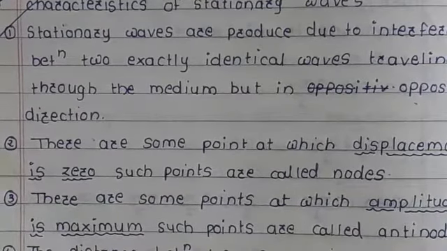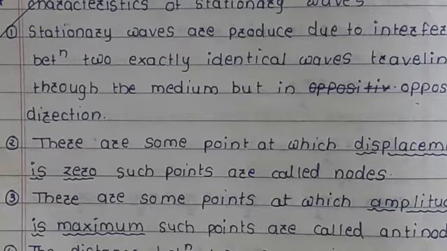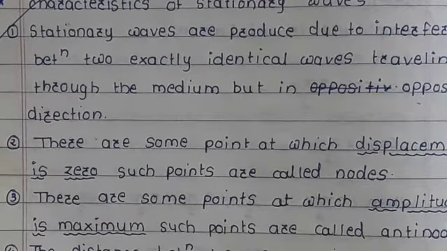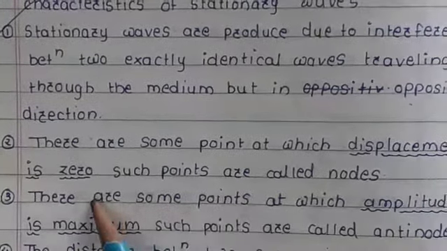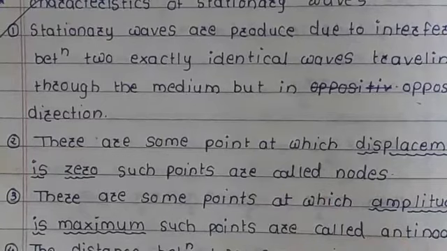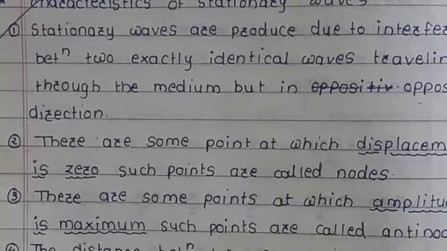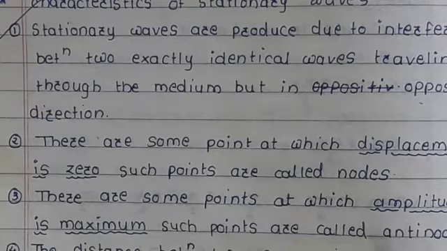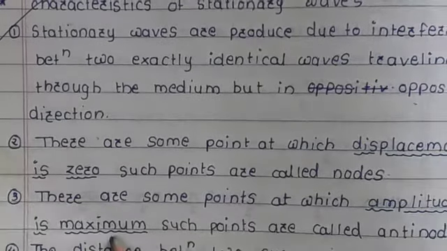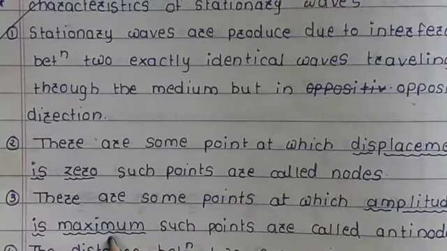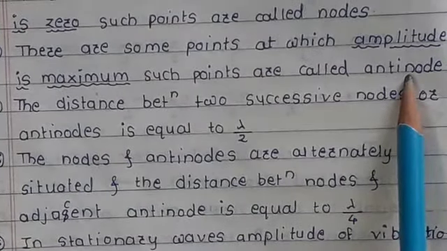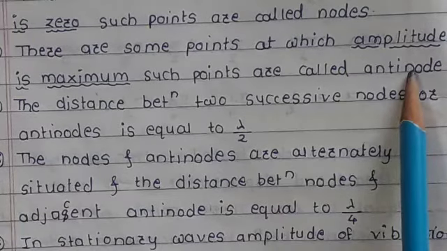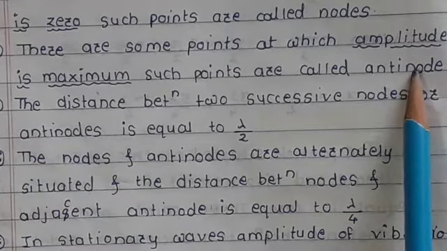Second, there are some points at which the displacement is zero, that means the particles remain at rest. Such points are called nodes. Also, there are some points at which the amplitude is maximum. Such points are called antinodes. And these nodes and antinodes are alternately produced when the stationary waves are formed.